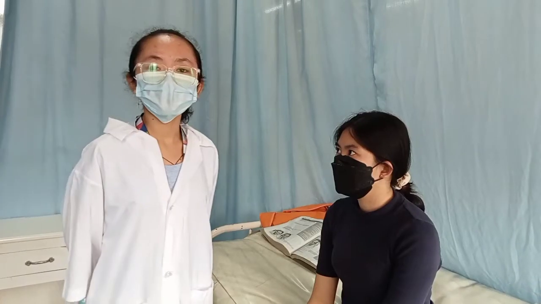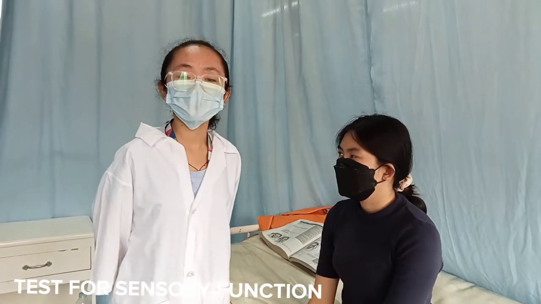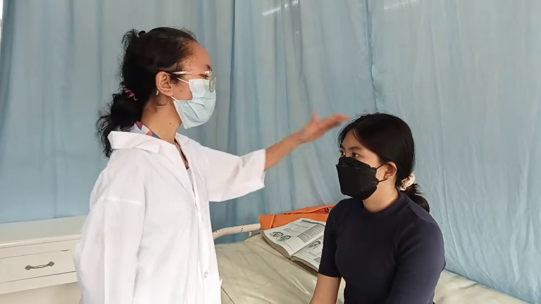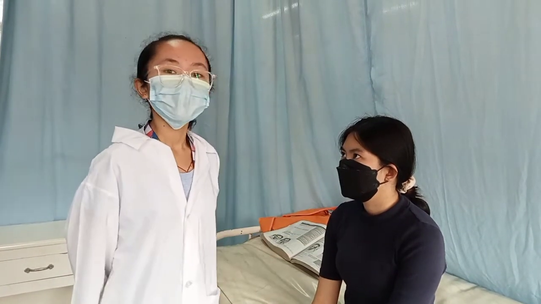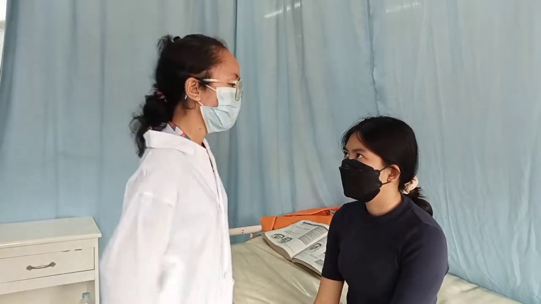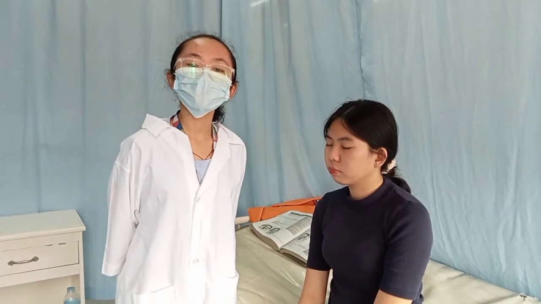The next assessment is to test for the sensory function. Touch the forehead and the cheeks using a paper clip. Ma'am, can you please take off your mask? And then ask the client to close the eyes, and let the client identify where the areas being touched are, and whether it is a dull or sharp sensation.